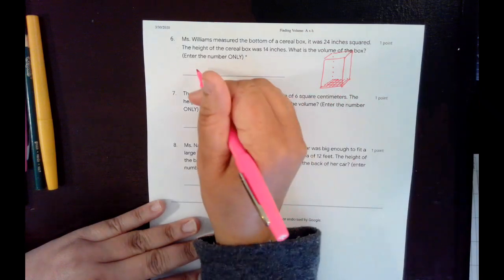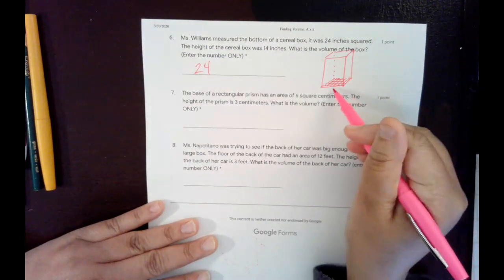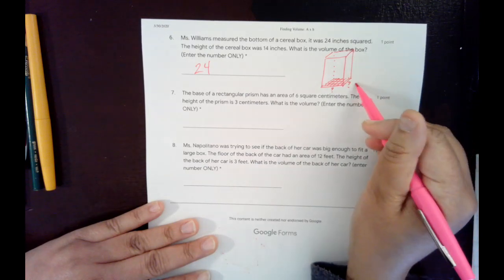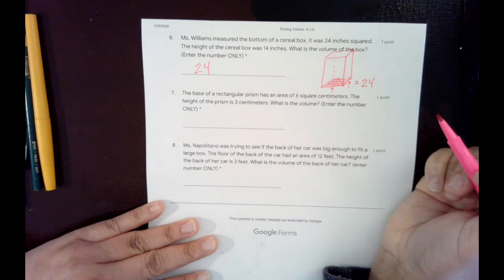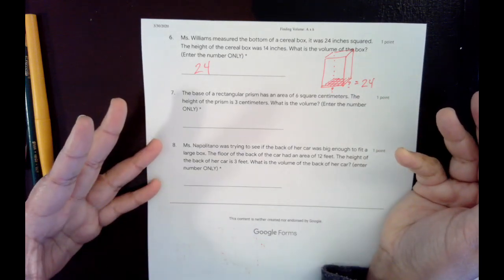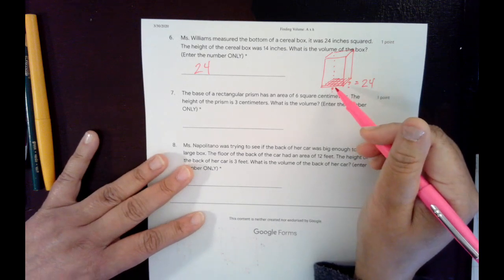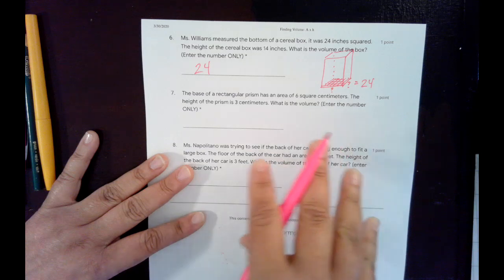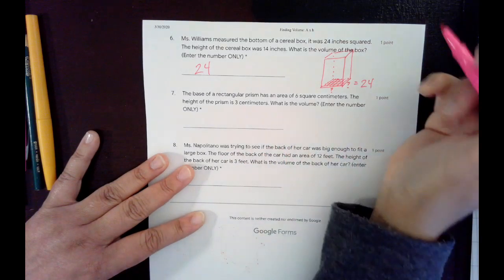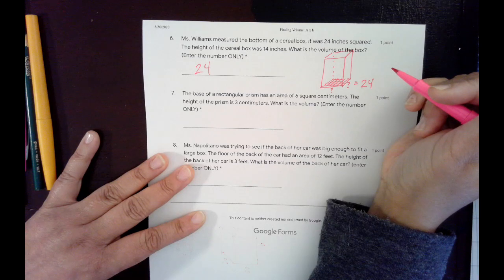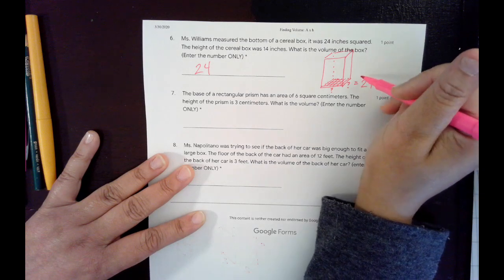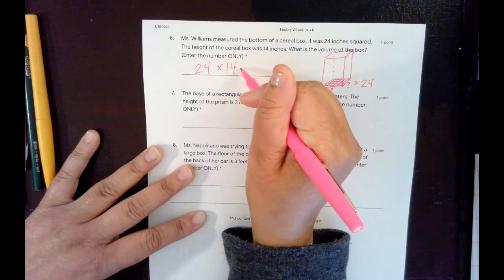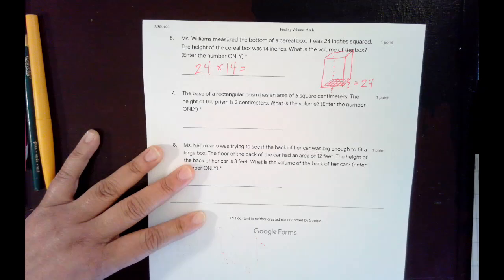So that means that the length, which we don't know what it is, times the width, which we also don't know what it is, equals 24. We don't need to know what the length and the width are because we know what the area is. And volume is not just length times width times height. It's also area times height, since area is length times width. So if we know that the area is 24 and the height is 14, we can multiply 24 times 14 to get the volume of the box.